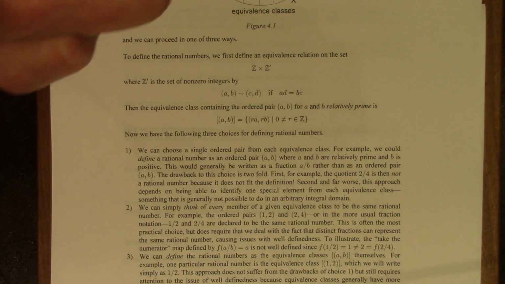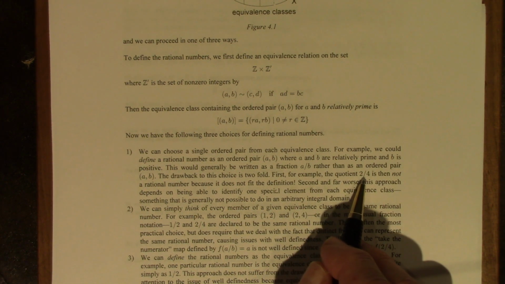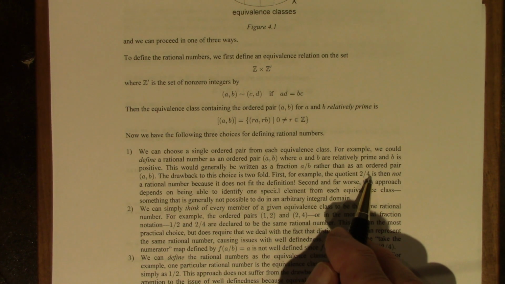There's a drawback to this, so in fact there's a couple. First, for example, the quotient 2/4 is then not a rational number because in the ordered pair (2, 4), the elements 2 and 4 are not relatively prime, so it doesn't fit the definition. And that's not really what we want.